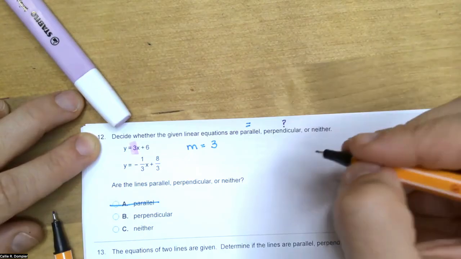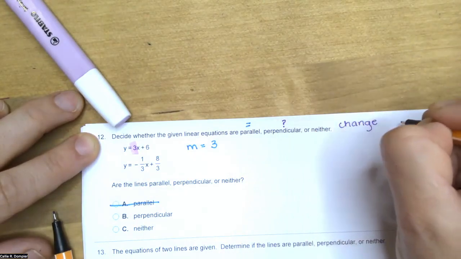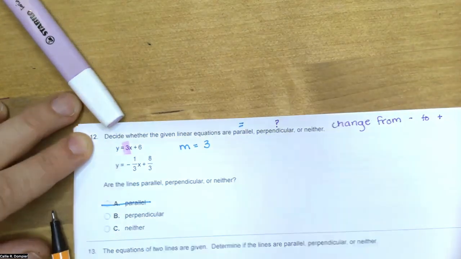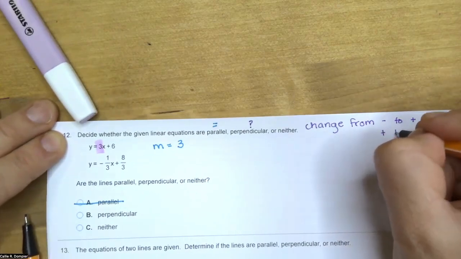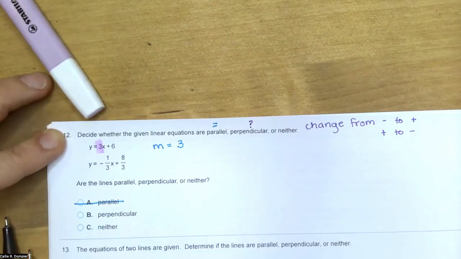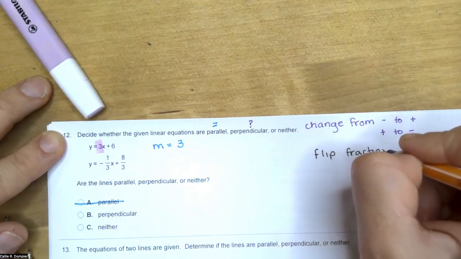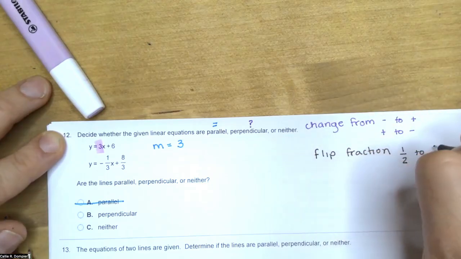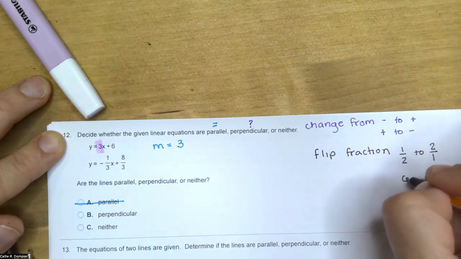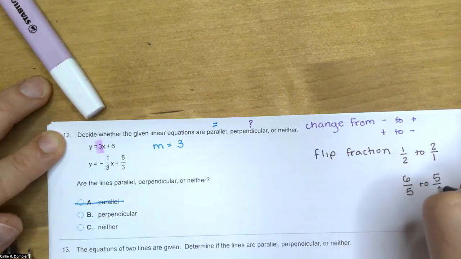What's the rule for perpendicular? Change the sign, flip the fraction. Change from negative to positive or positive to negative. Then flip the fraction, from 1/2 to 2 over 1 or 6/5 to 5/6.